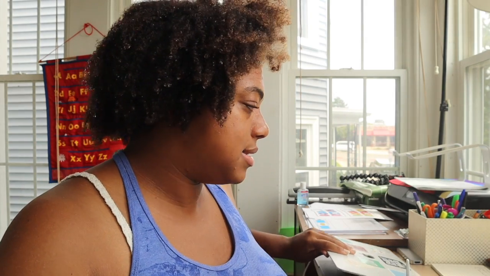So if you're looking to start something, you can always find these types of things for free on Teachers Pay Teachers. There are so many freebies for student snapshots. This is actually in the planner that I made on Teachers Pay Teachers, which you do not have to buy.